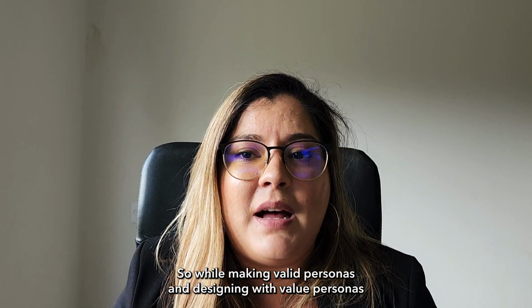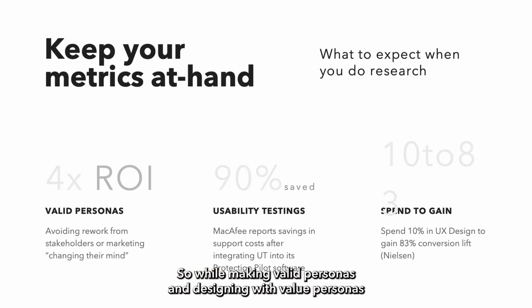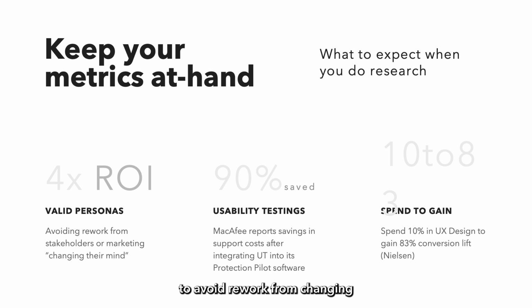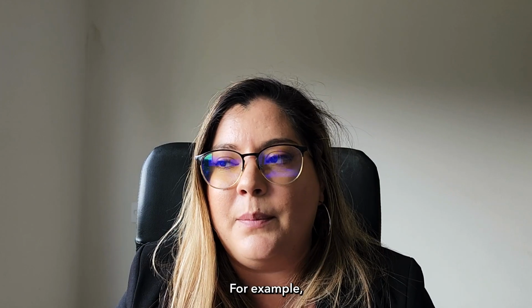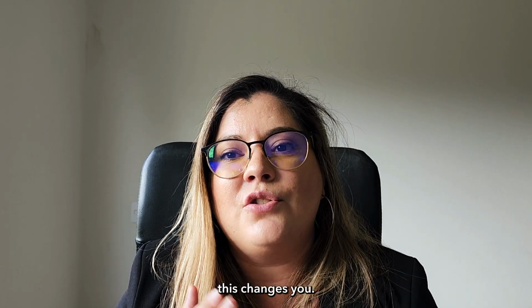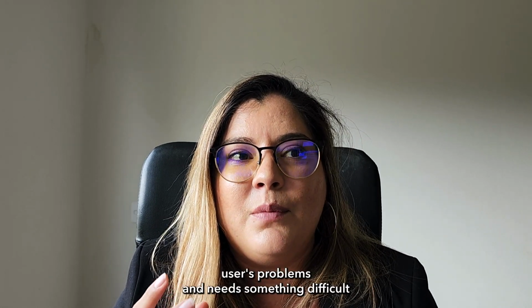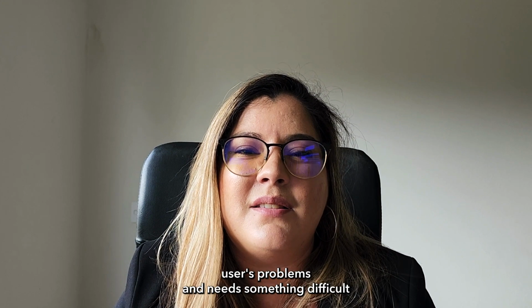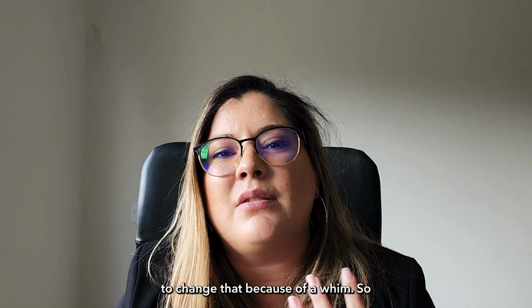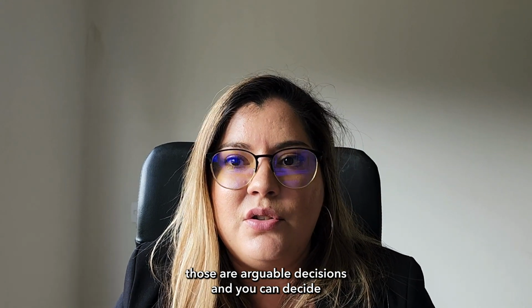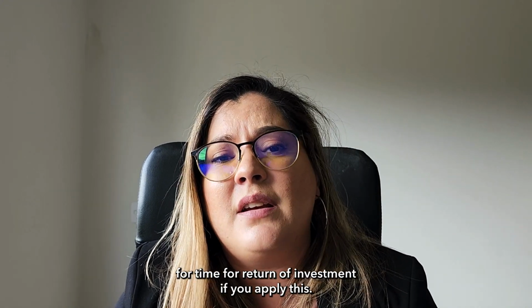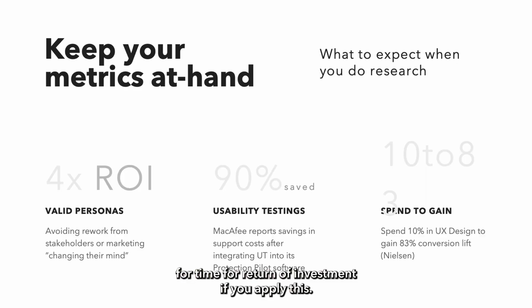While making valid personas and designing with valid personas, you avoid rework from stakeholders changing their minds. You are making decisions based on users' problems and needs, and it's difficult to change that on a whim. So those are arguable decisions, and you can expect 4 times the return on investment if you apply this.